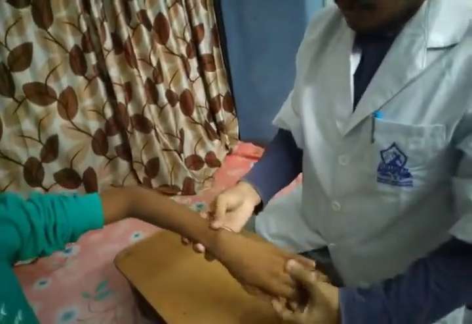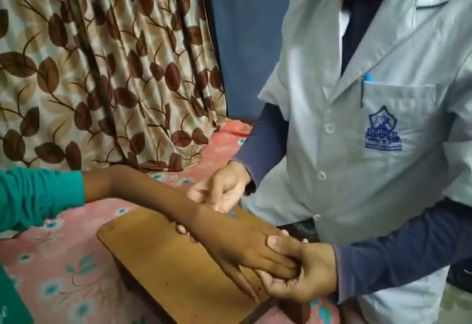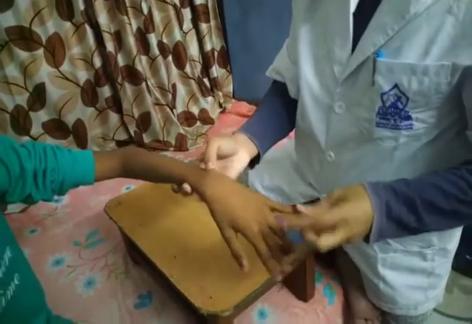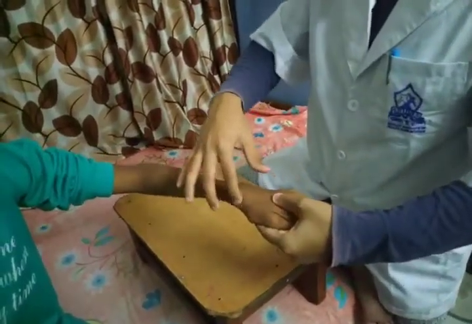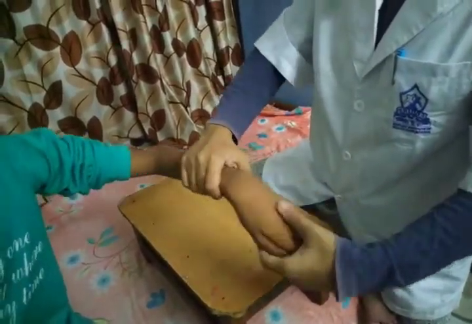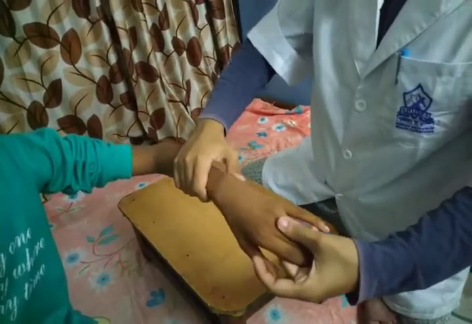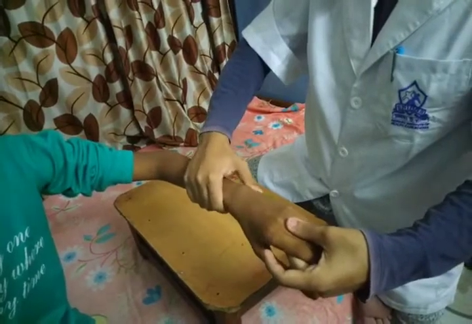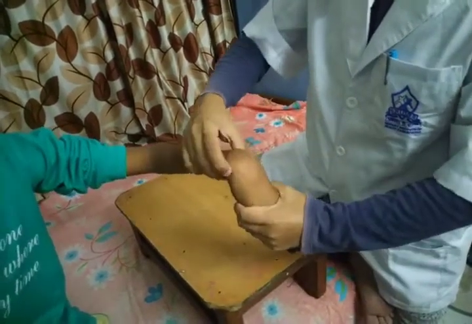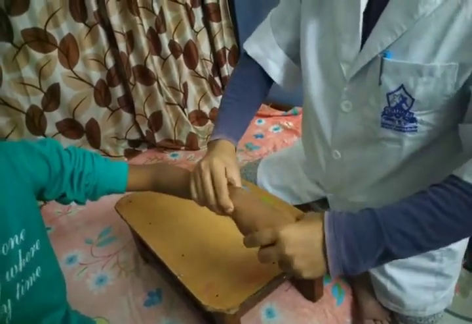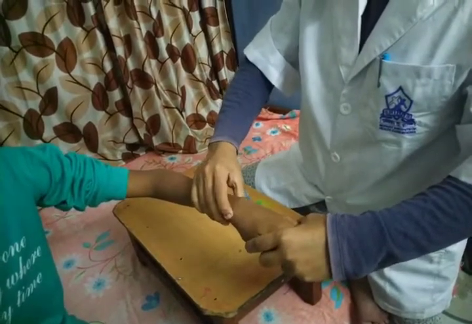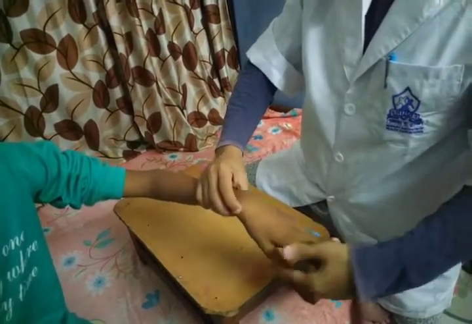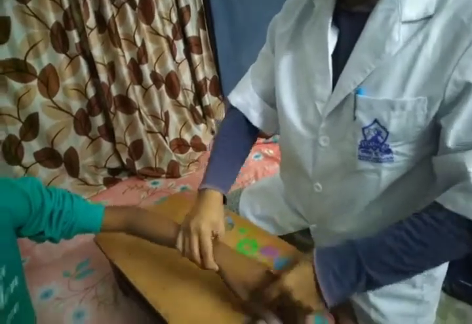The extensor carpi ulnaris is at the ulnar side, just this region, and extensor carpi radialis brevis and extensor carpi radialis longus at the radial side. So this is for wrist flexion and extension.